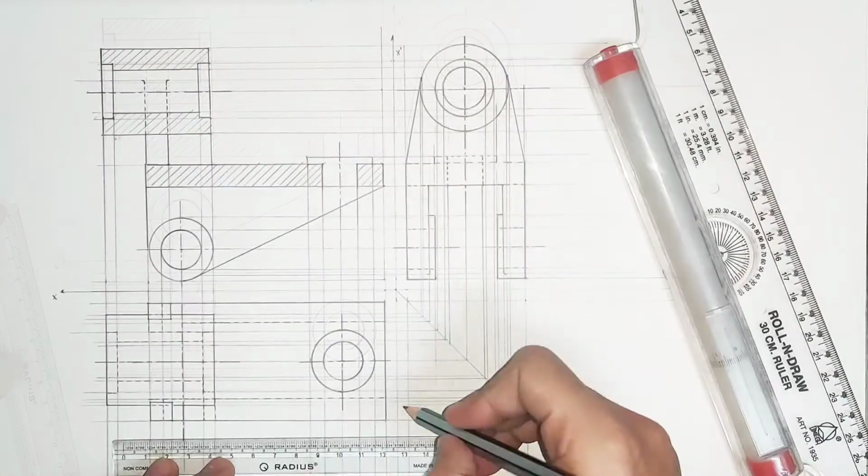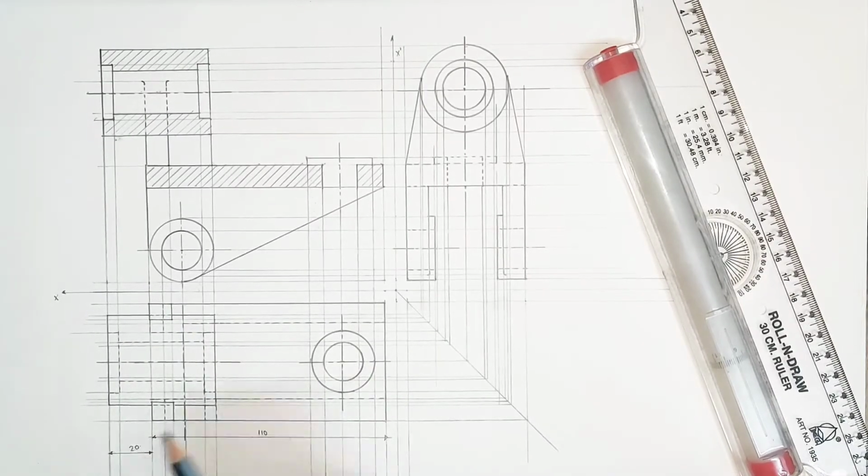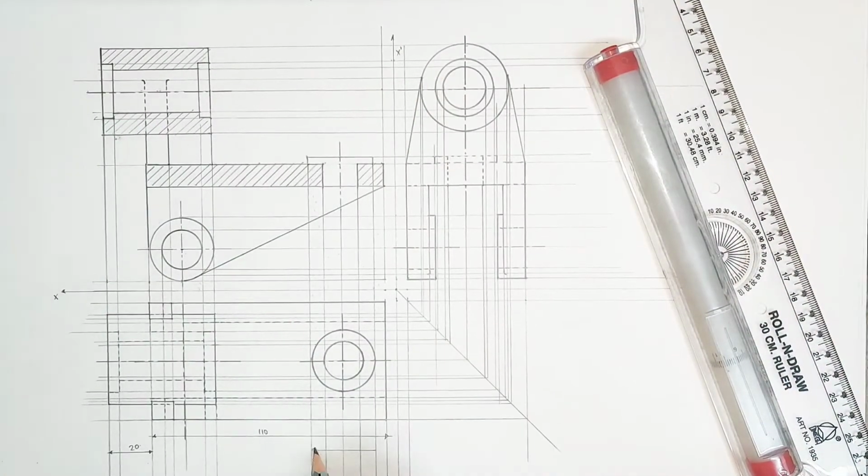And we are done with the sum. Now just marking of the dimensions wherever the dimensions are given in the question. Mark it properly in all the three views.